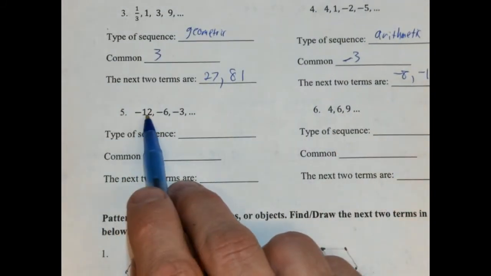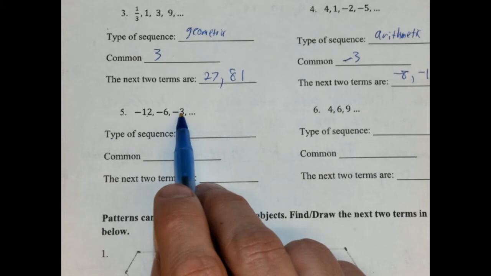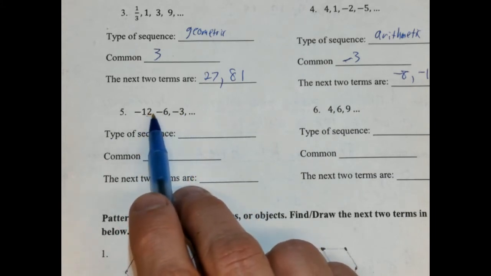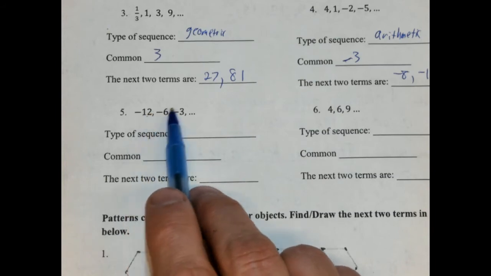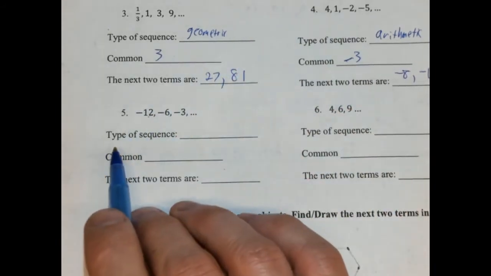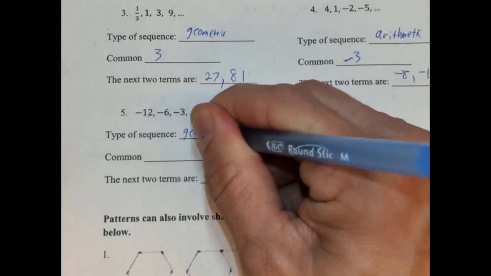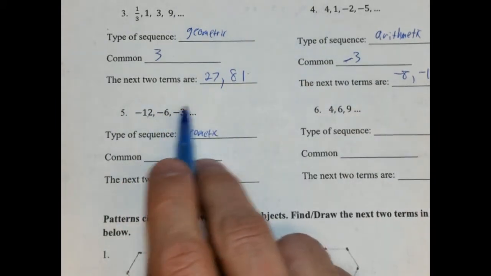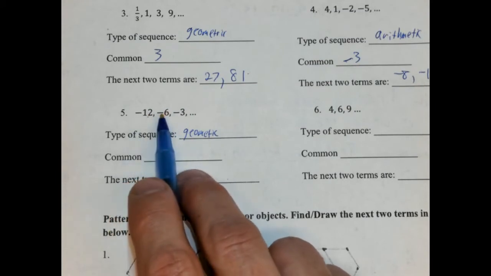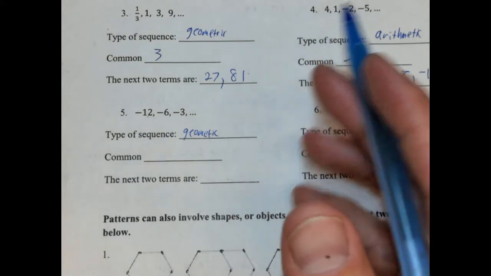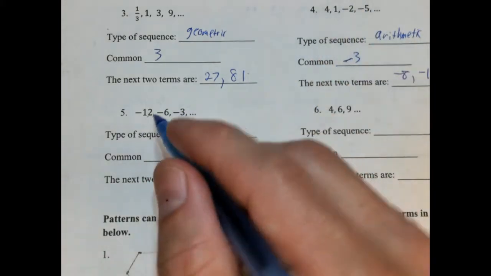Here we go up 6, up 3. Yeah, so we changed the amount. Now they only give us 3 terms, but you can tell that the amount we changed by was different. This one, we added 6, we added 3, so it's not going to be arithmetic, it's going to be geometric. Now if you're having a hard time doing it by looking at the values, you could actually just try subtracting, like -6 minus 12 and -3 minus -6, and you'll find that the amount is different. You could do it that way as well if you want to. It just takes more time.